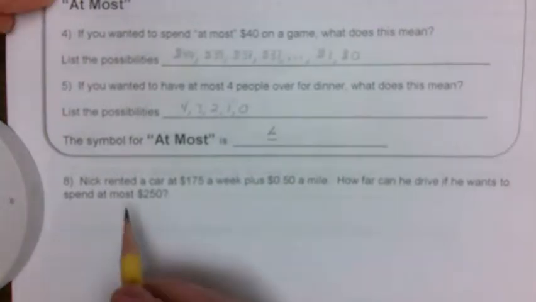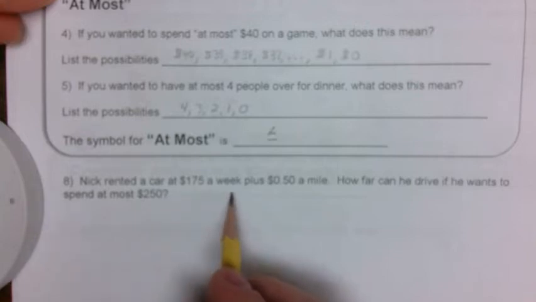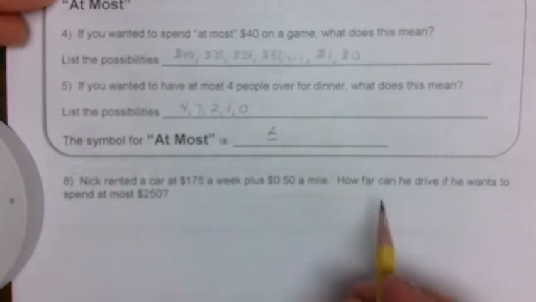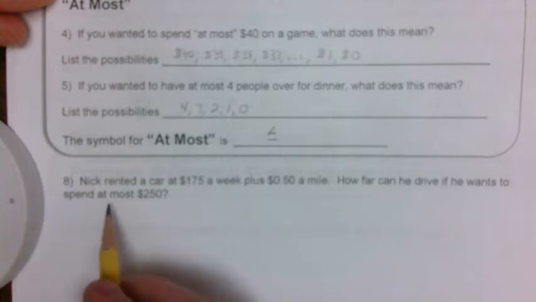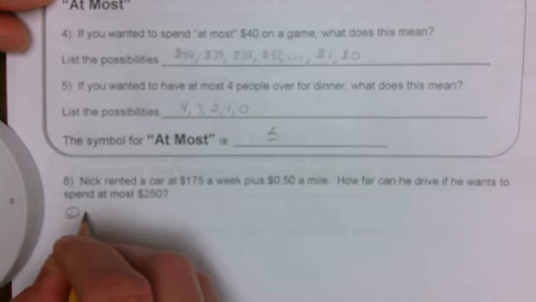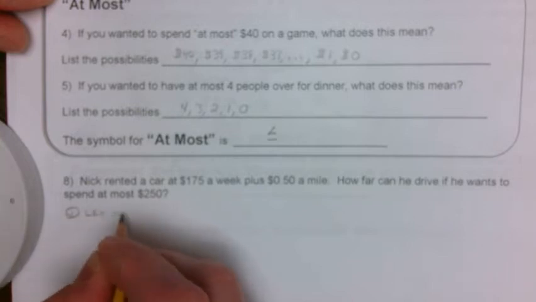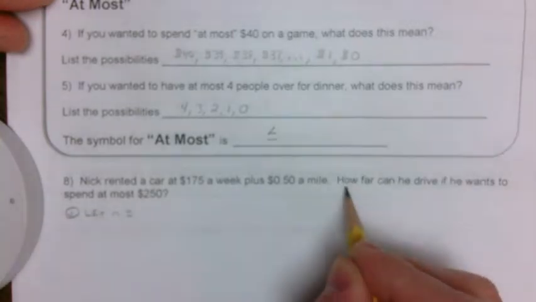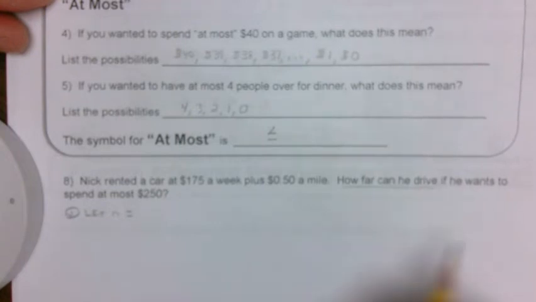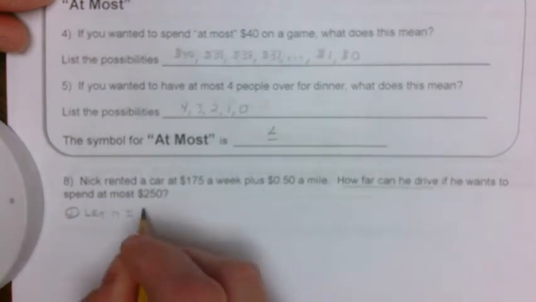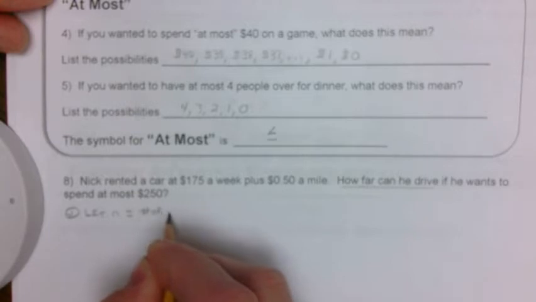In example 8, they tell us that Nick rented a car for $175 a week plus 50 cents a mile. How far can he drive if he wants to spend at most $250? So step 1, we're going to define our variable. Let n equal the number of miles, since they want to know how far he can drive.